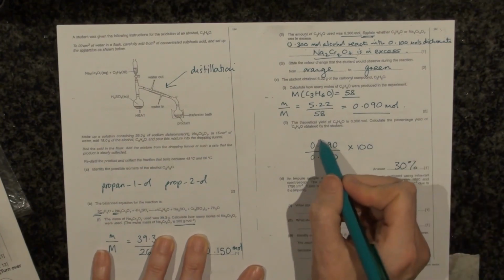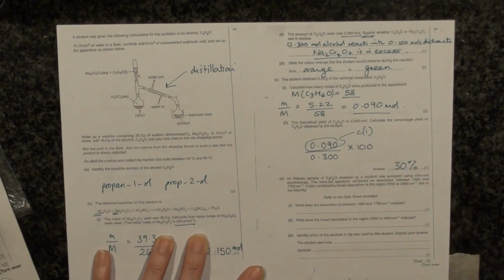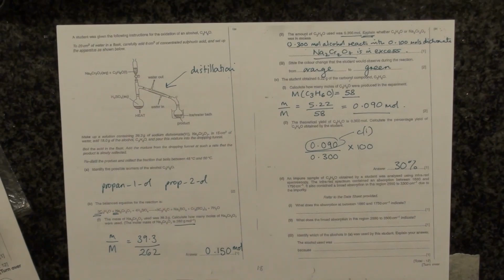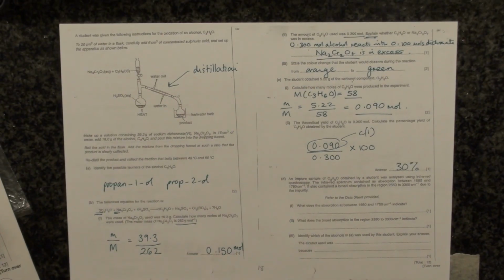Here you can replace that with whatever answer you got to C part 1 for error carried forward. Now again we've got a bit of infrared spectroscopy. An impure sample of C3H6O obtained by a student was analysed. The spectra contained an absorption between 1680-1750 and a broad absorption between 2550 and 3300 wave numbers due to the impurity. What does the absorption between 1680 and 1750 indicate?